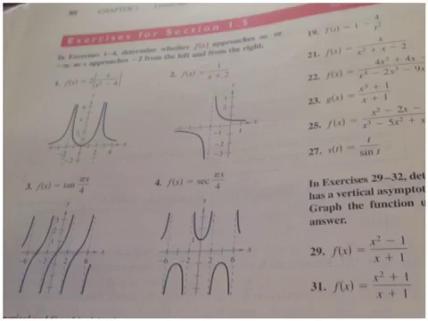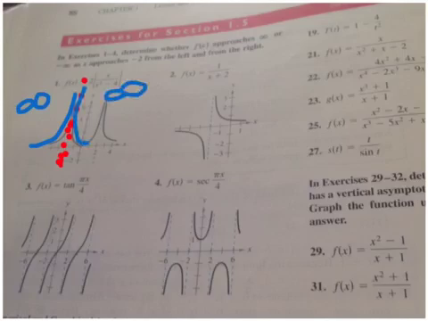On number 1, it says determine whether the function f of x approaches infinity or negative infinity as x approaches negative 2 from the left and from the right. Well, here's negative 2 right here, so we've got an asymptote here. As x approaches negative 2 from the left, we see that it's going up, so from the left it's approaching infinity. And from the right, it's also coming in and going up, so it's approaching infinity.